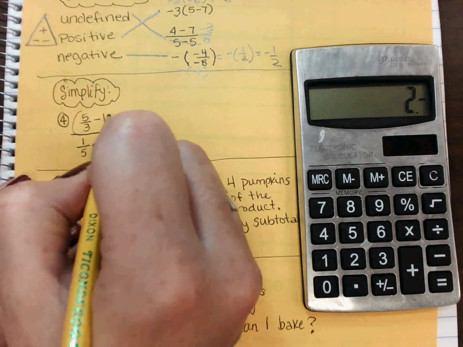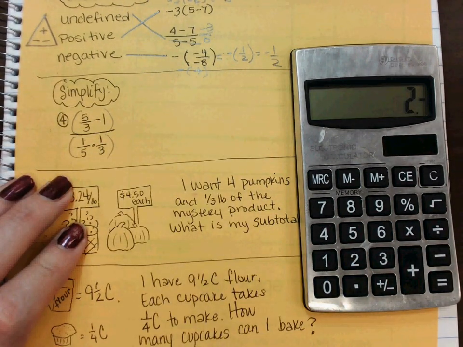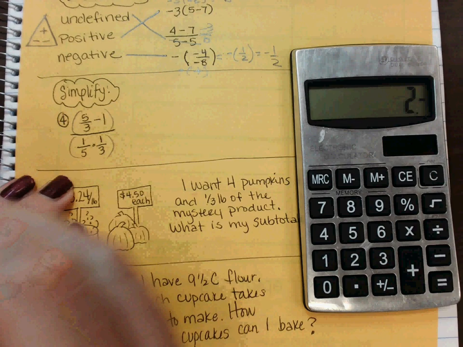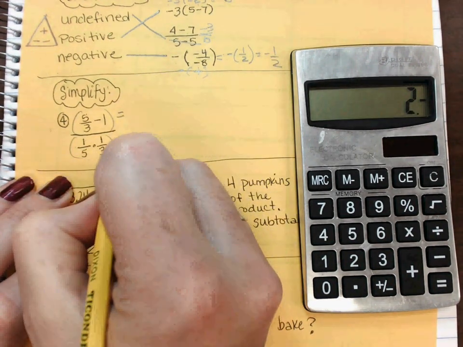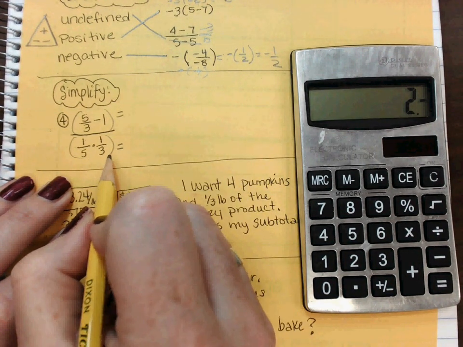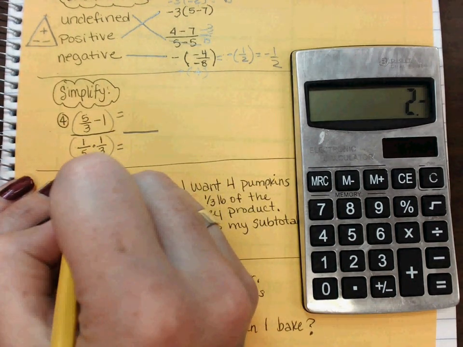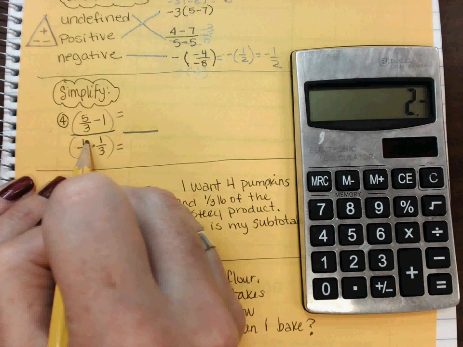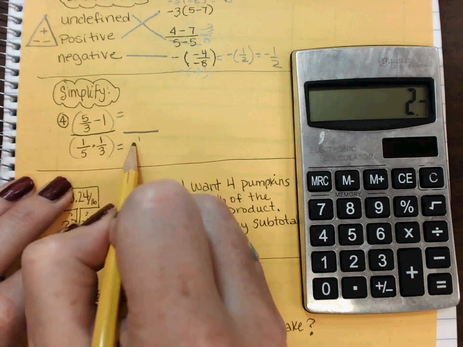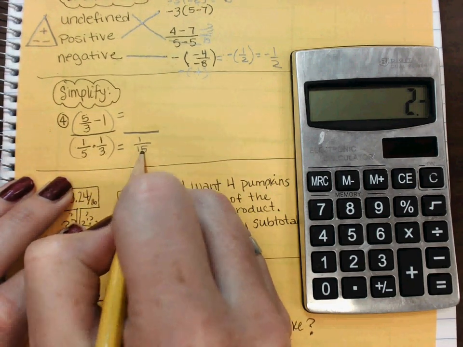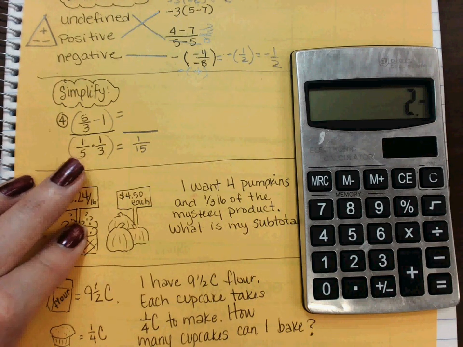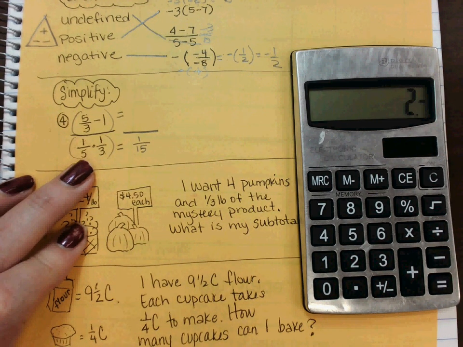Okay, here is another complex fraction that I'm going to put my ghost parentheses around. I'm going to figure out this value and the denominator's value separately. 1/5 times 1/3. Well, I can multiply straight across. 1 times 1 is 1, and 5 times 3 is 15. I did not have anything that I could simplify, so straight across that is 1/15.